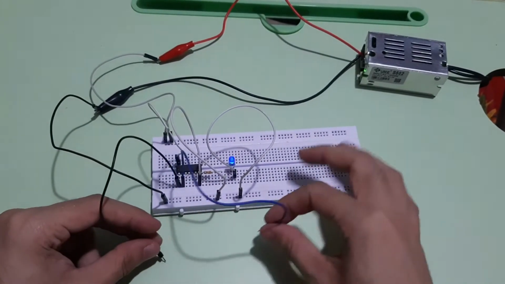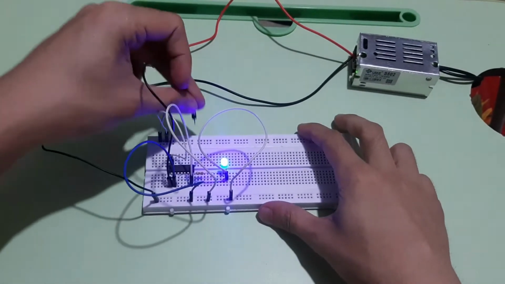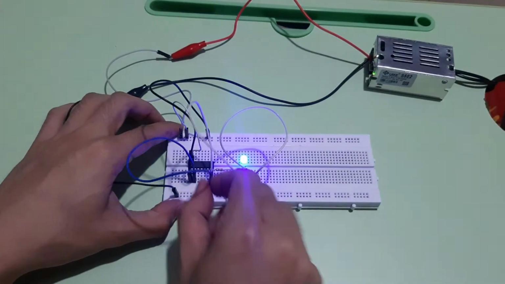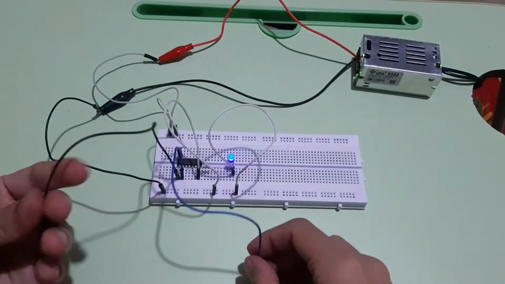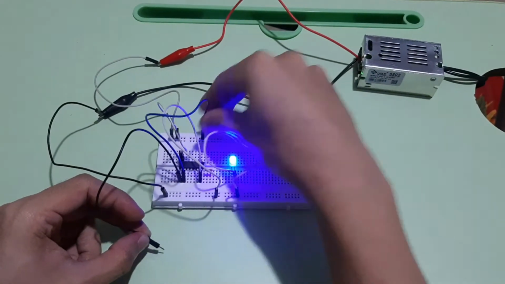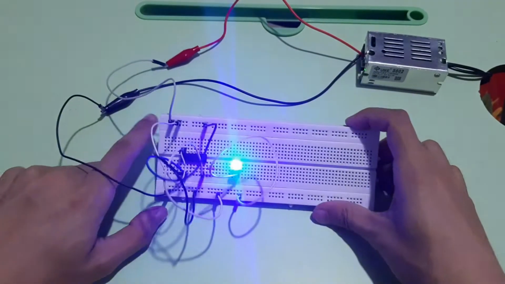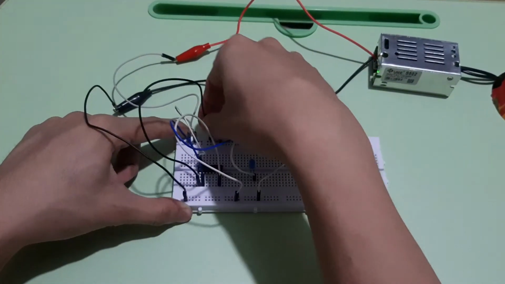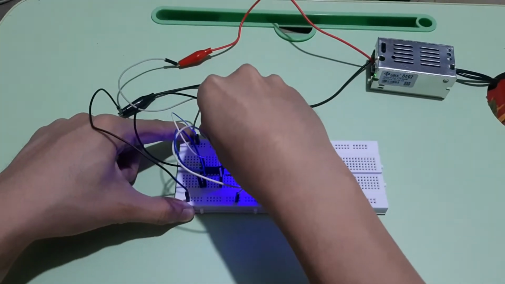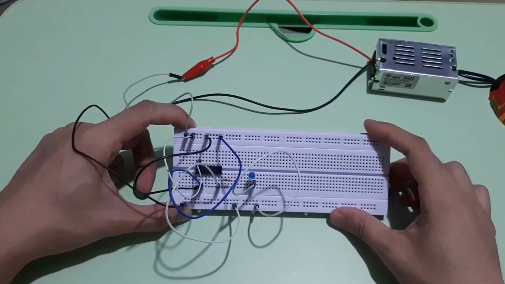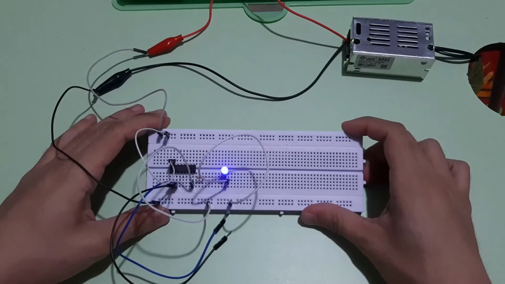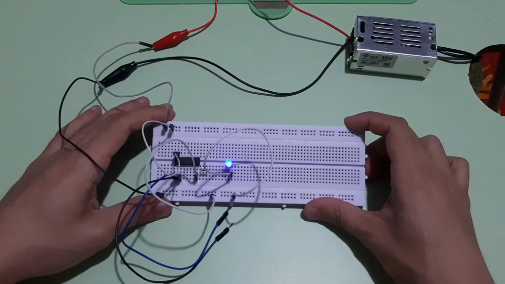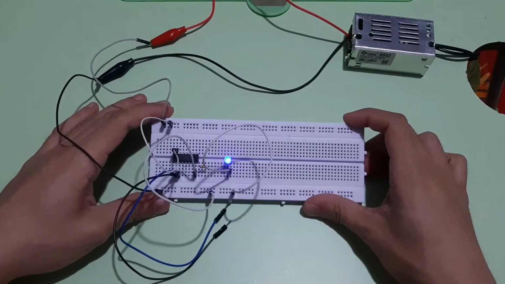If A input is 0 and the B input is 1, the output becomes 1. If A input is 1 and the B input is 0, the output is also 1. Now, if all input is 1, the output becomes 0. As we can observe, the output will become 1 if at least one input is connected to 1 and the other is 0.